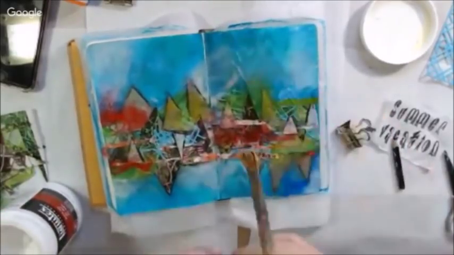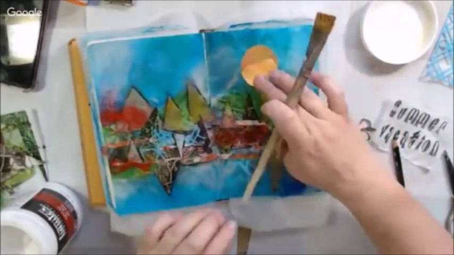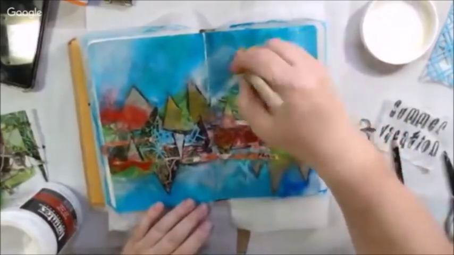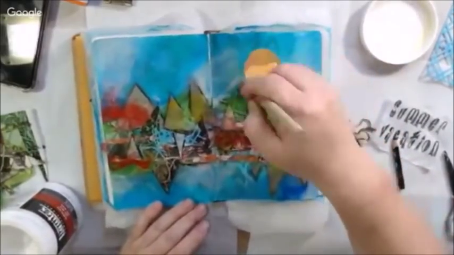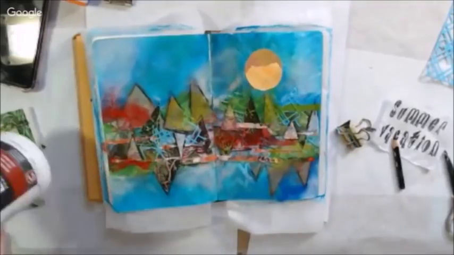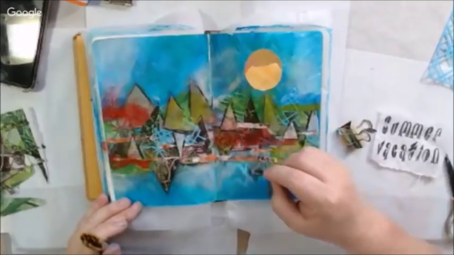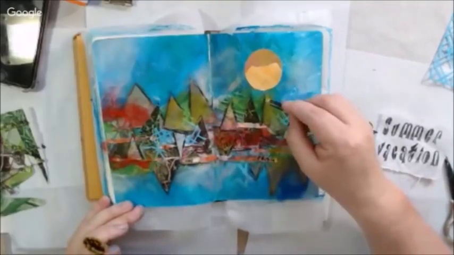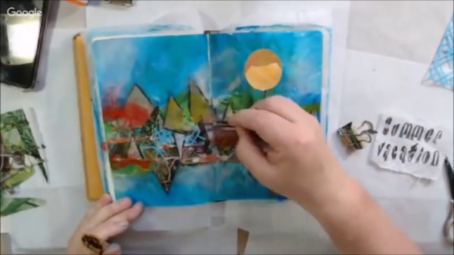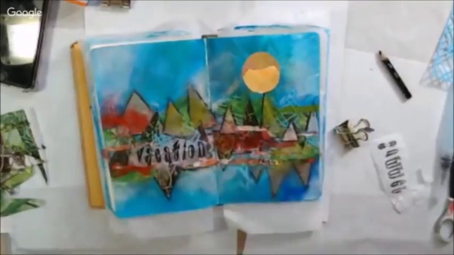So I got a couple pieces of orangey yellowy scrap paper, that's painty paper, that was laying around, and cut them into a circular shape and put that on my page. And I think at that point I did decide I would use the word vacation, the tissue paper word vacation on it as well, which does make it more literal for sure, but still an abstract piece.